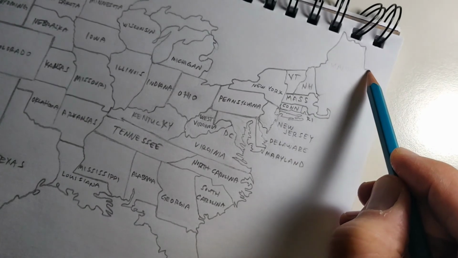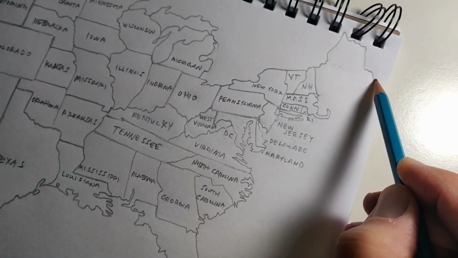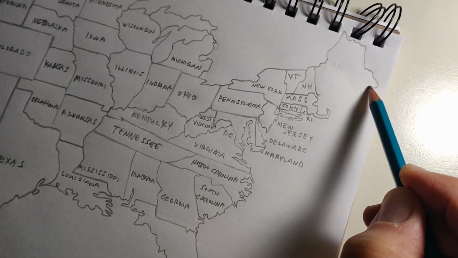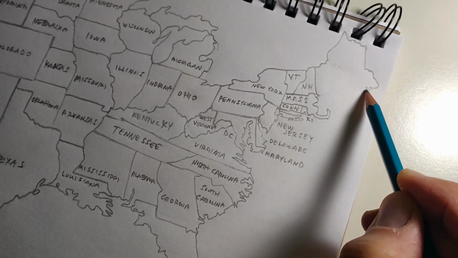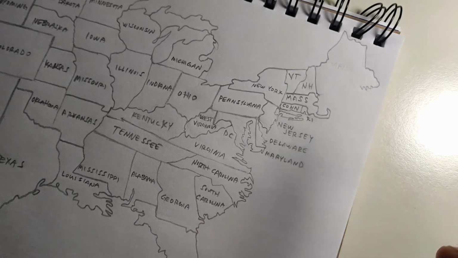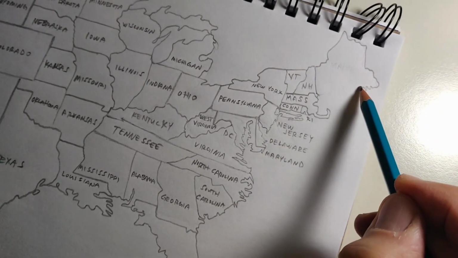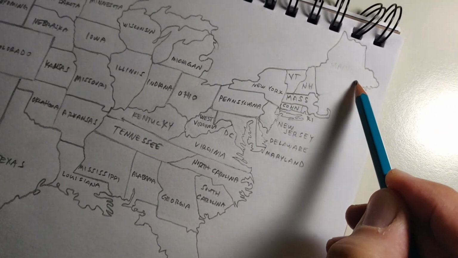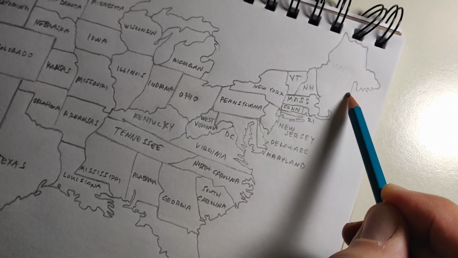And then this is going to come out like that. And there's a lot of wiggly lines here, so we'll just make a few here. Okay. And it's going to come back up. Alright, so let's bring it down.